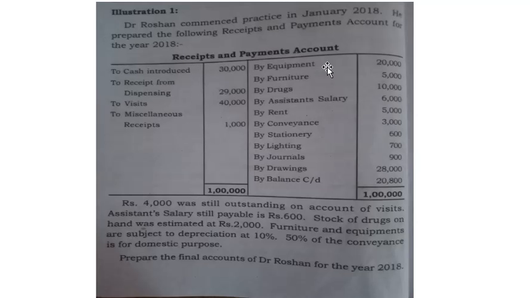Receipt is nothing but income, expenditure is payment. So receipt we write in the debit side. Cash introduced, that is capital, 30,000. Receipt from dispensing, this is a doctor, so a dispensing entry will be there, 29,000. Visits, 40,000. Miscellaneous receipts, 1,000.